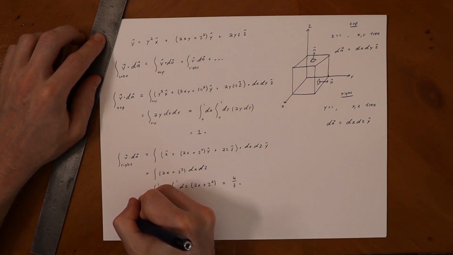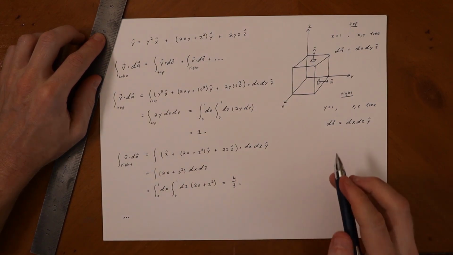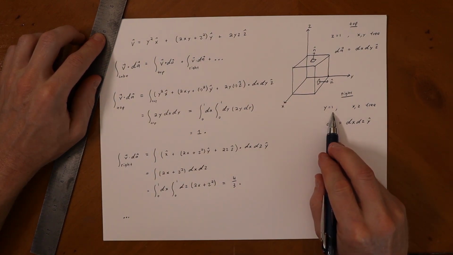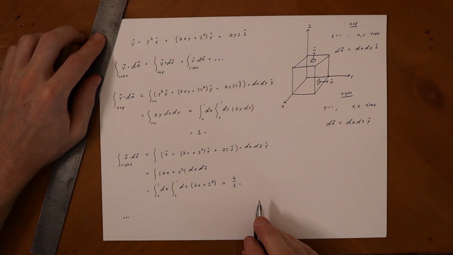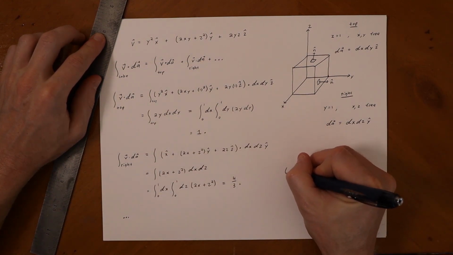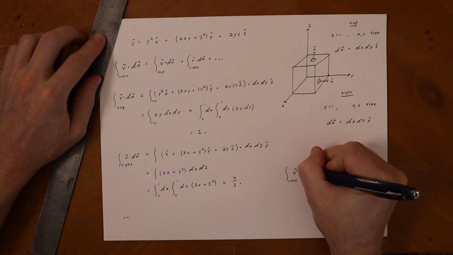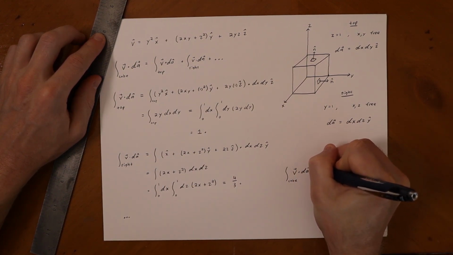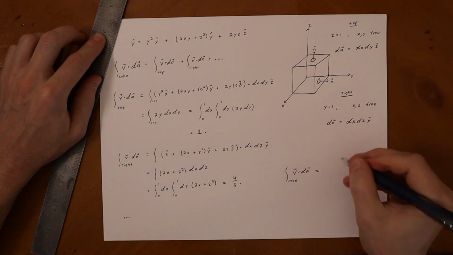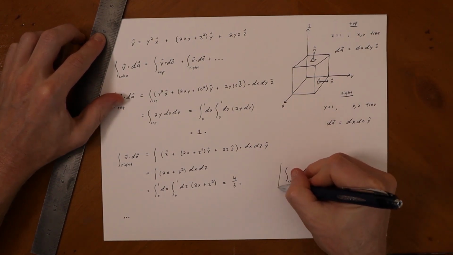Then you can keep going. For each face, you find a separate description of the coordinates on the face, an area element for that face. You get all the answers, you add them up, and a good exercise is you can check yourself after you've gone through this. The total that you get should be 2.